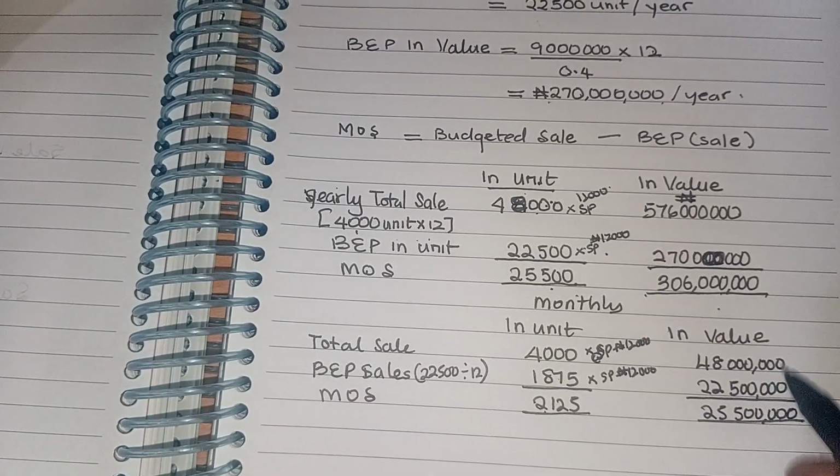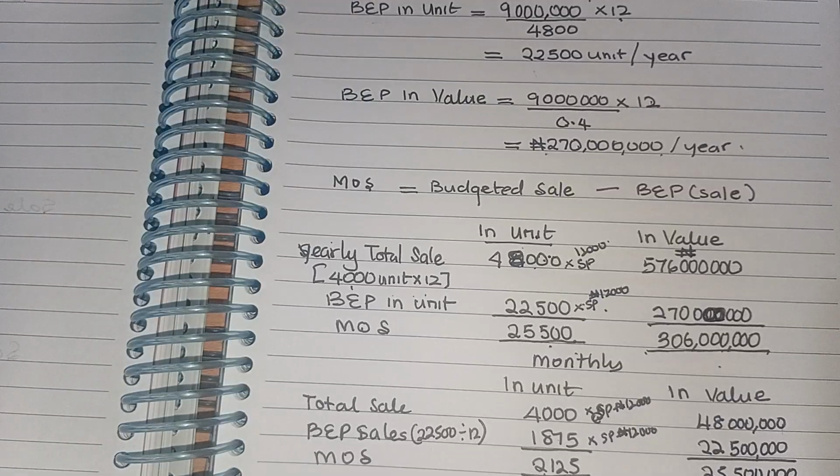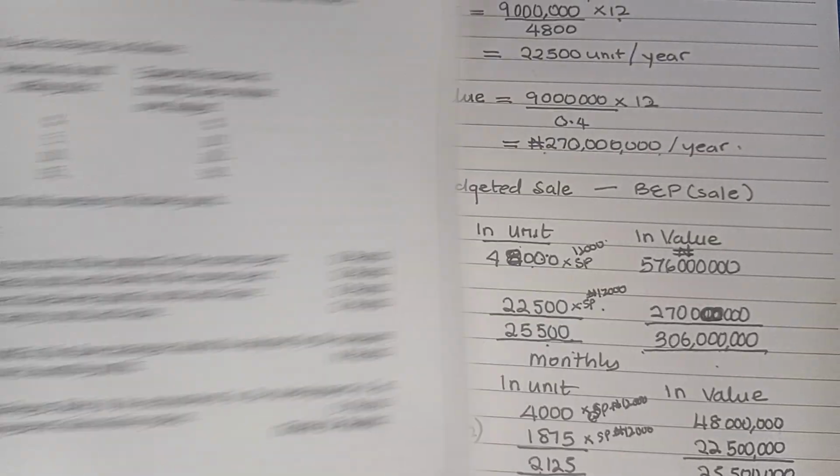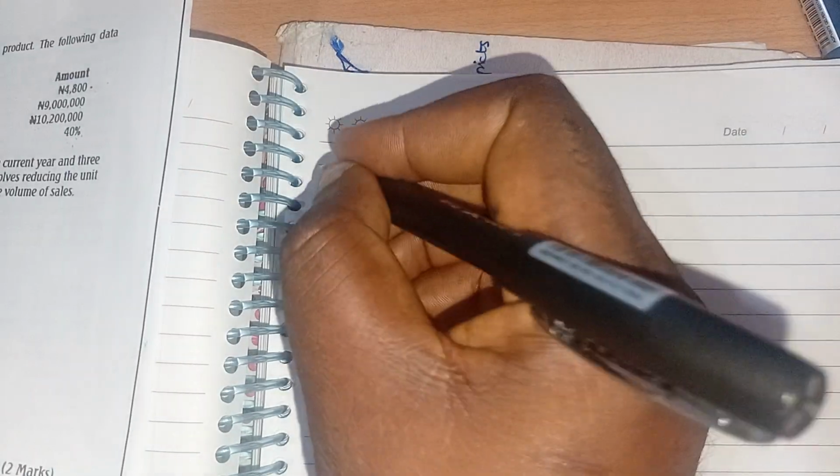Is answered. So the difference. All right. Now let's quickly move to the last part of the question that says, determine which one of this strategy. Now, to do that, that's the B part of the question.